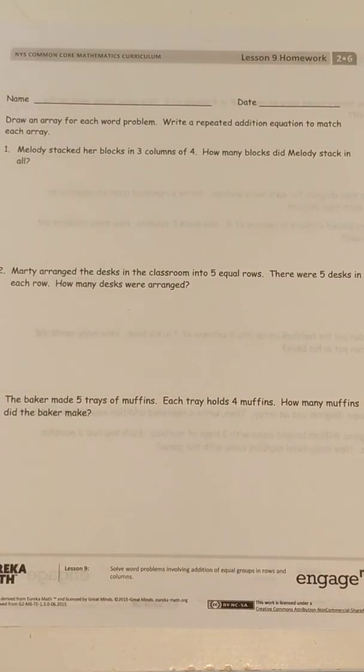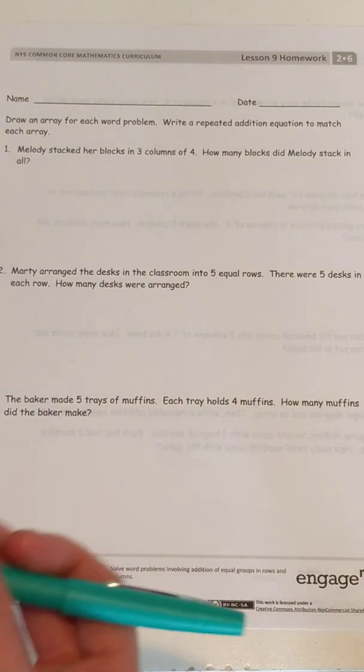Scholars, today we are going to put everything we have learned about arrays to the test by doing some of these word problems. They are multiplication problems, and it's not a test. I'm just saying we are going to put our skills to work, and we're going to make sure we can read these and think about how we could show them with an array. Okay, so let's start with number 1.